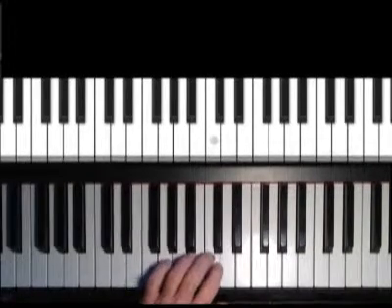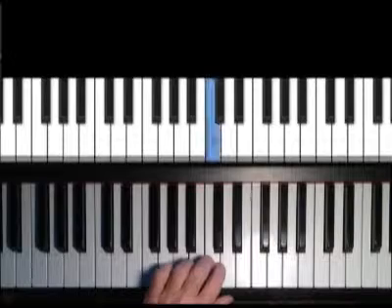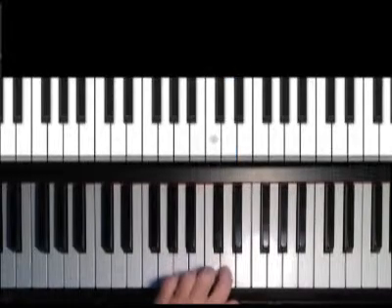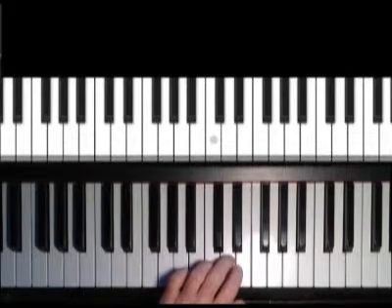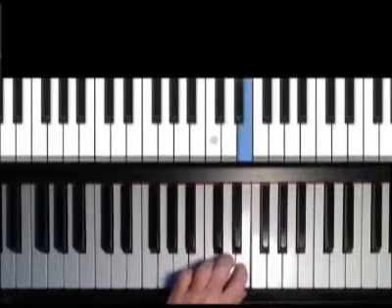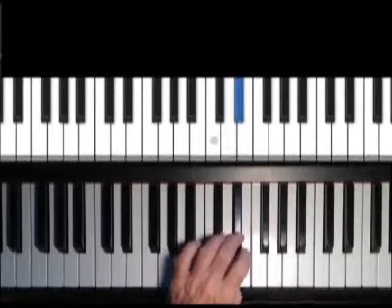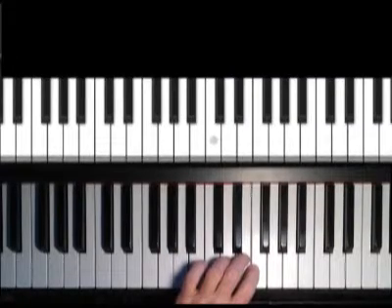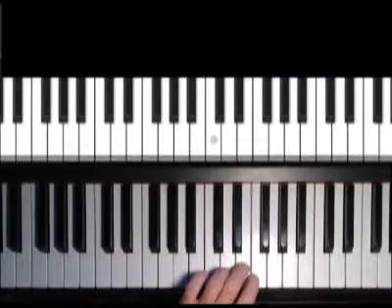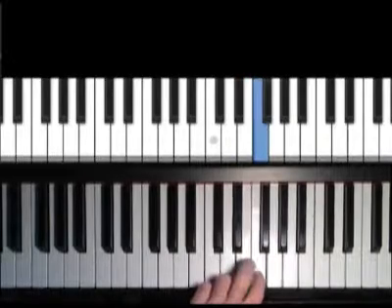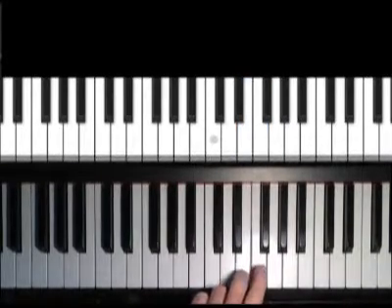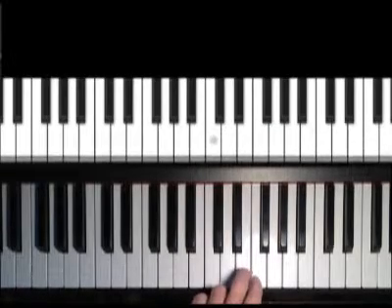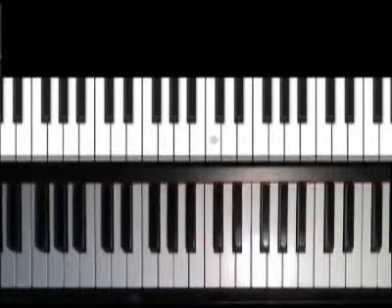Look, as you play the scale, the first and second notes have a black key between them. The second and third notes have a black key between them. But the third and fourth notes do not have a black key between them. That interval between the 3 note and the 4 note is called a half step.